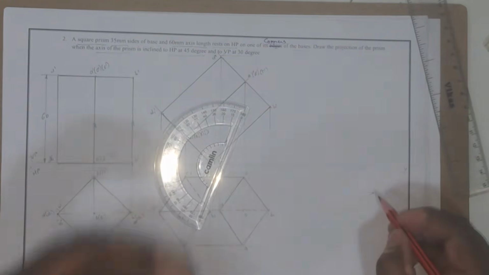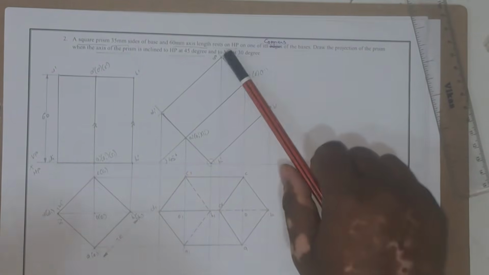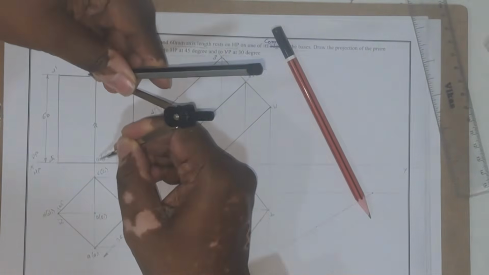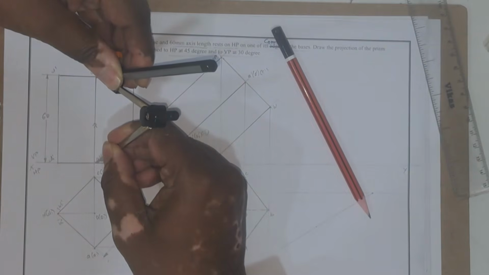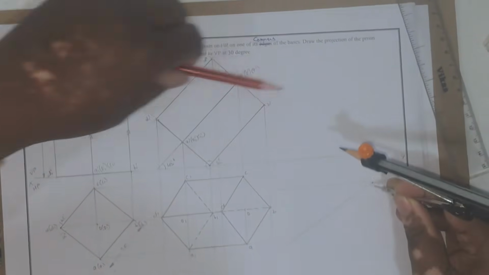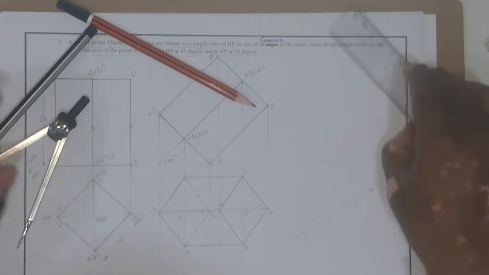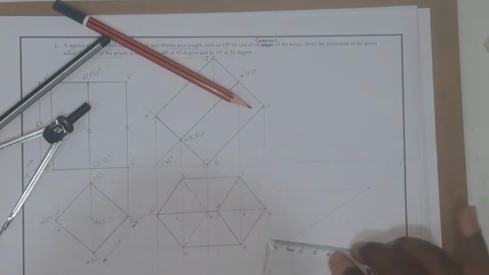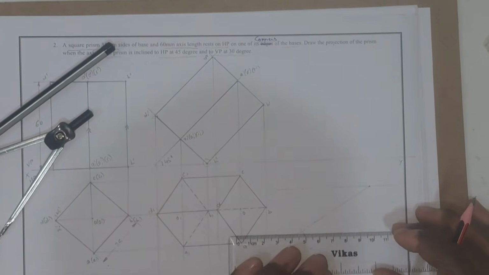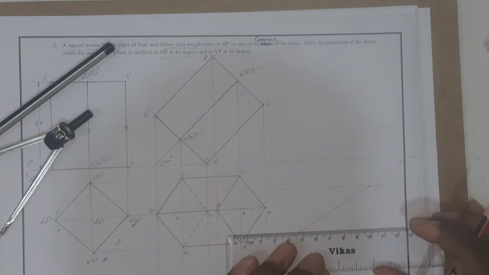After drawing the 30 degree line, I can measure the length of the axis from the first position, which is 60 mm. Keeping it here, cut the arc. And through this point, I shall draw a line which is parallel to the XY line.